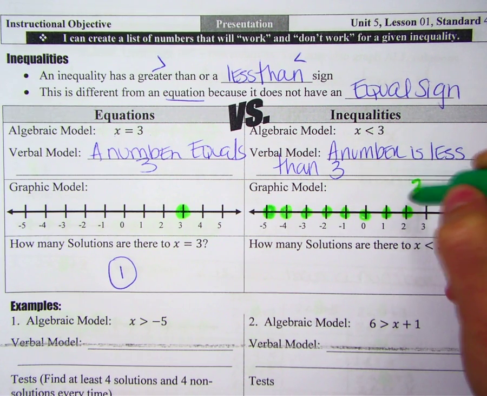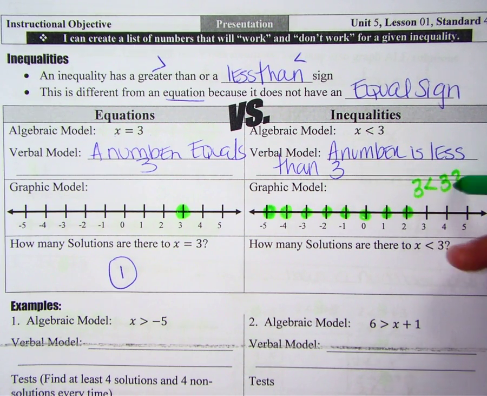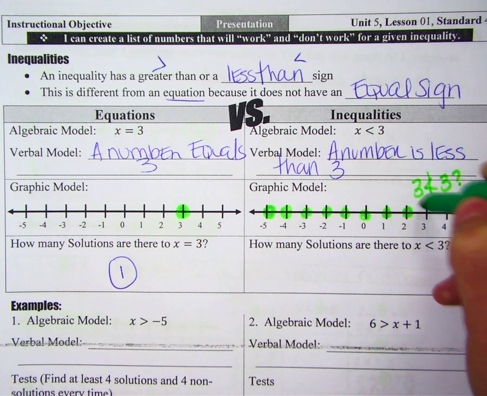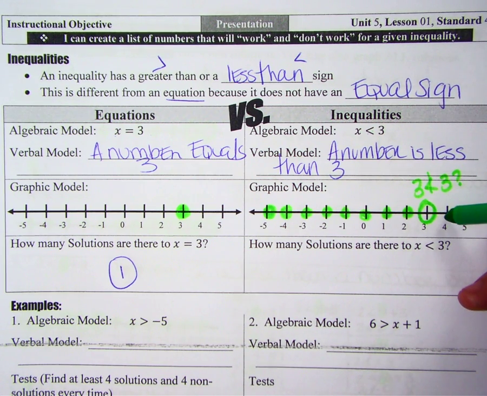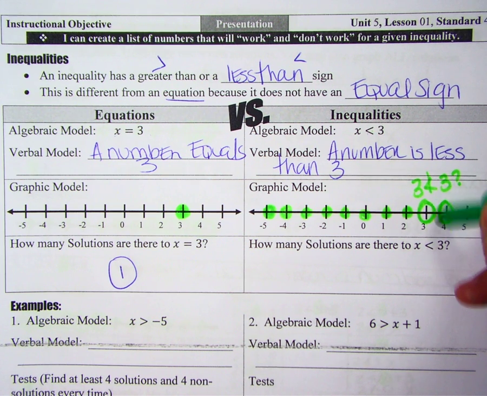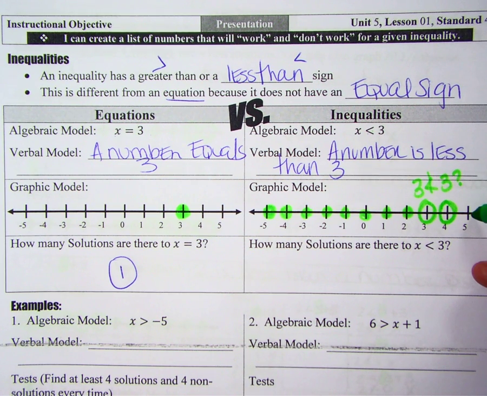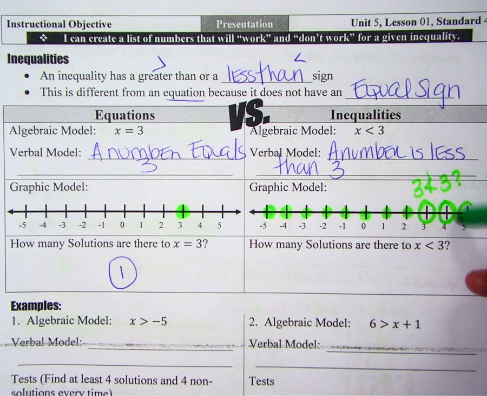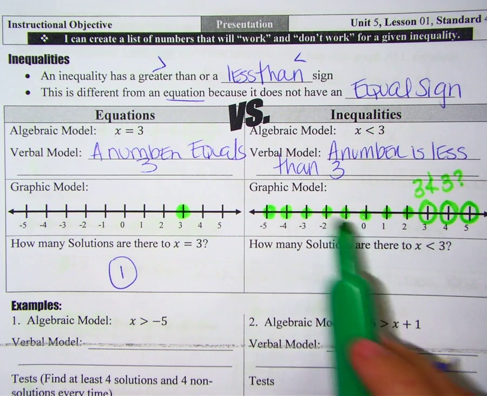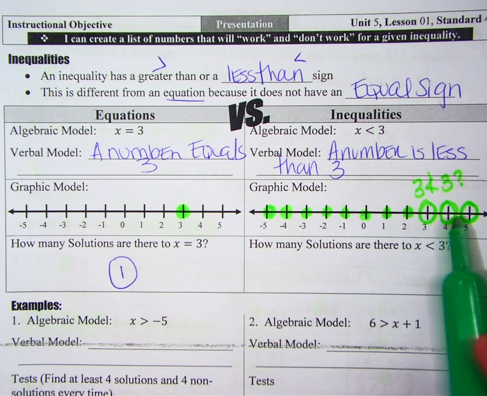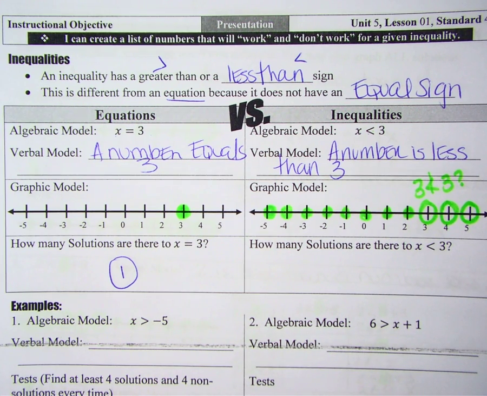Now, is 3 less than 3? The answer to that is no. Put a circle. Is 4 less than 3? No. So we'll put a circle. Is 5 less than 3? No. So we put a circle. As you can see, we have solutions and then a cluster of non-solutions.